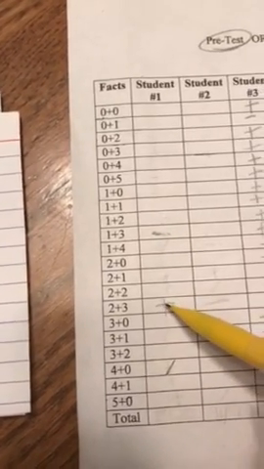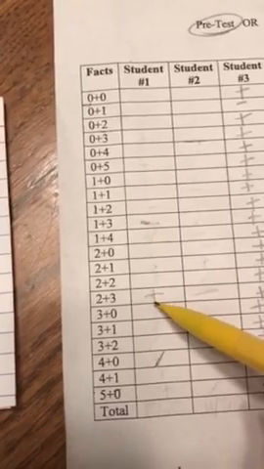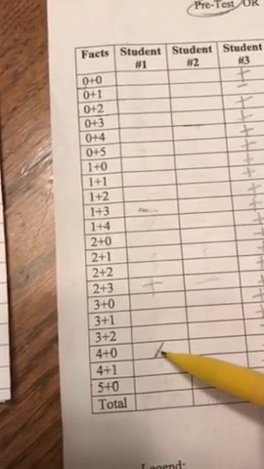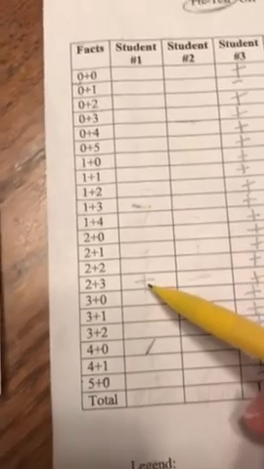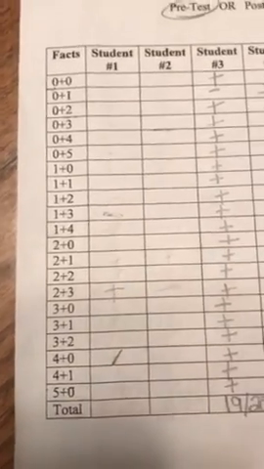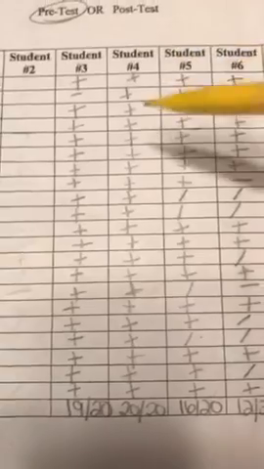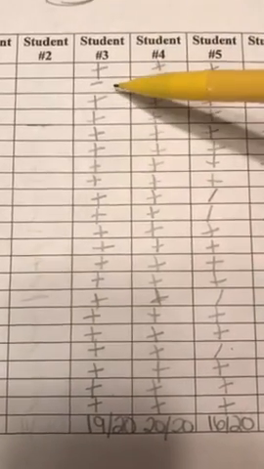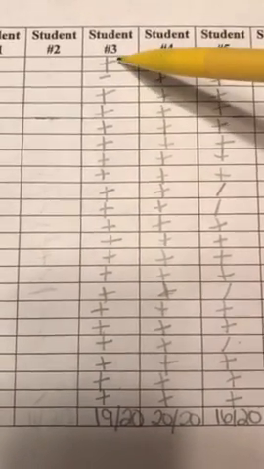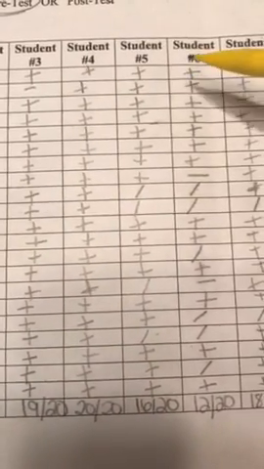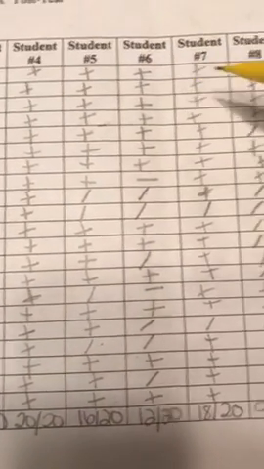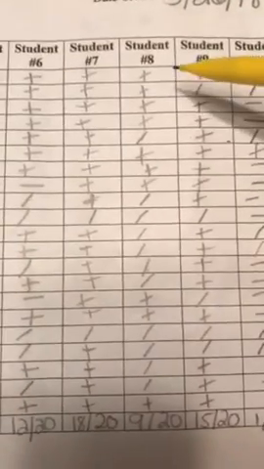Any answer that had a plus was considered correct, because though we appreciate that they understand it outside of the 3-second window, we do want them to show that fluency within 3 seconds. So you can see, like student 3 here, they gave 1 incorrect answer, and so they got their 19. But student 8 is the one I'm going to show you.